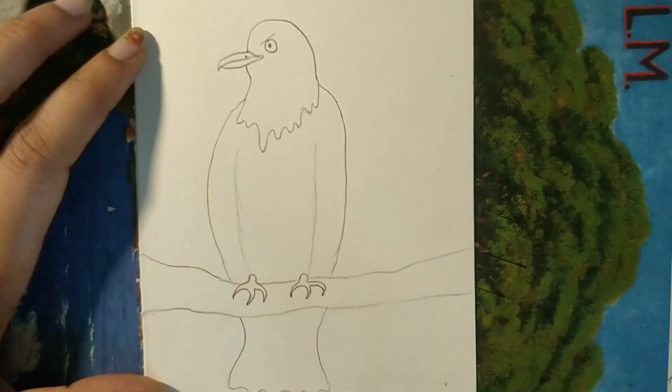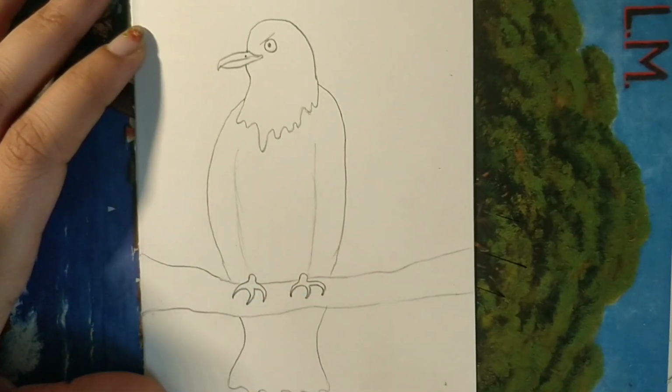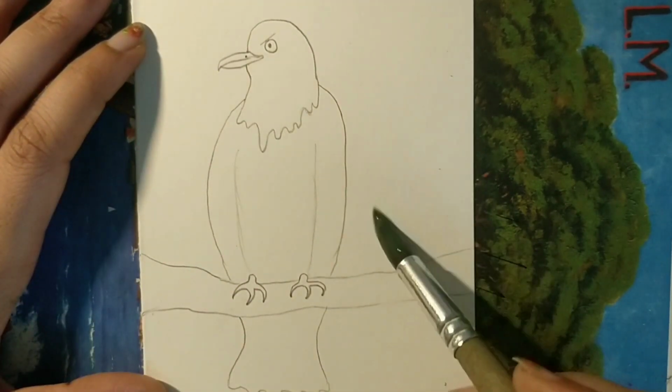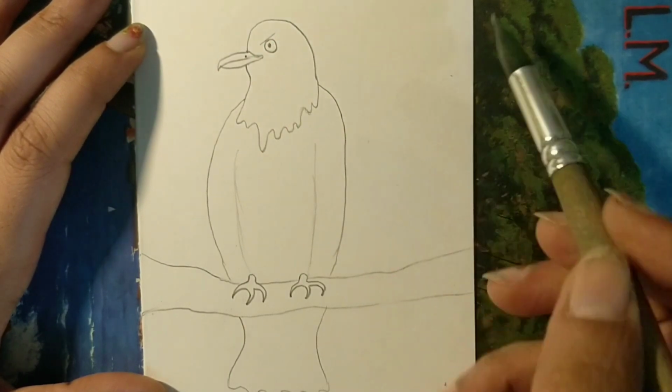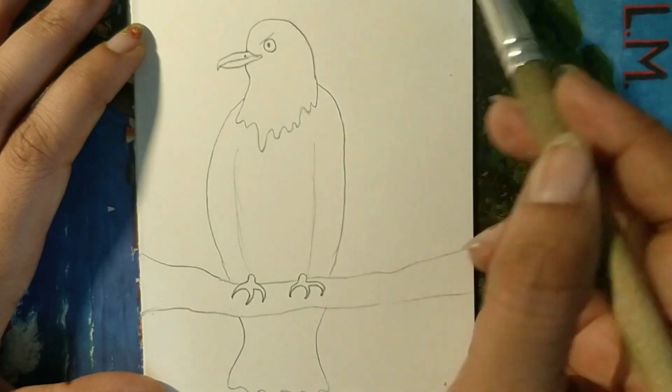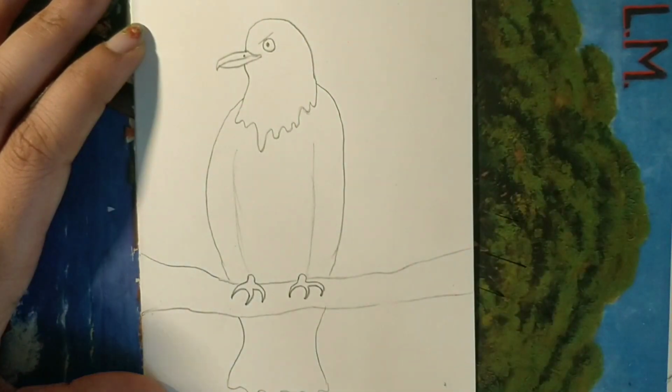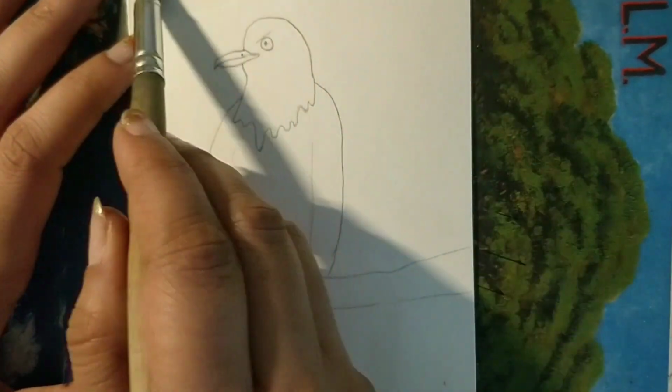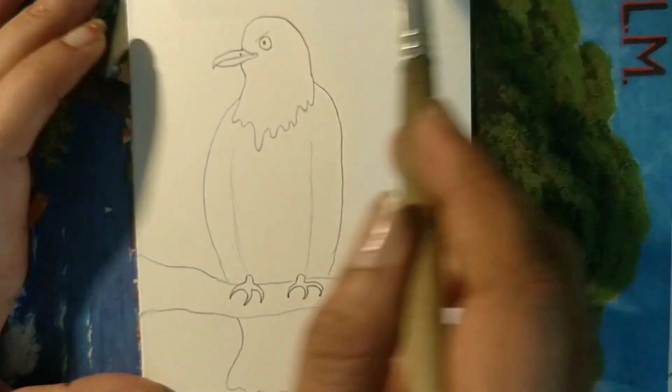So I'm gonna work wet on wet here. I'm gonna just take my medium thick brush and apply water here. Just make sure you do not touch the areas where the bird is. So just dip your brush in the water and go nicely.